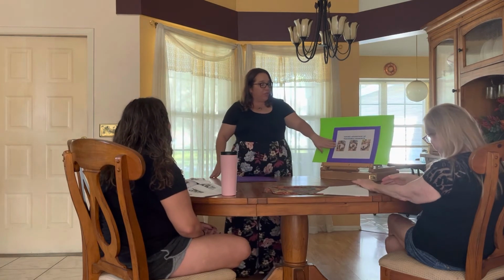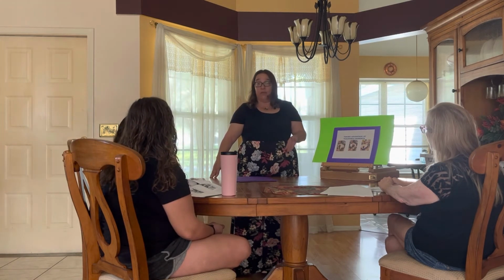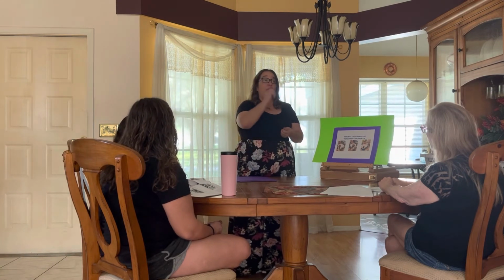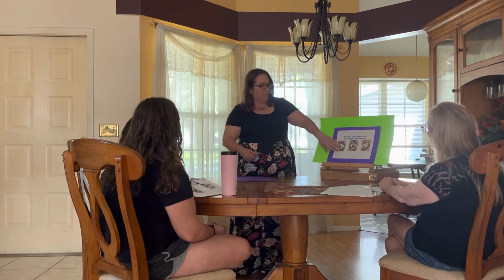Here are some pictures of taking advantage of the teachable moments throughout the day. During our lunchtime and snack time, our kids each have a job. One of the jobs is to pass out the napkins for lunch. The lunch counter will count how many kids we have, and then they will also count as they're putting out the napkins. That reinforces that one-to-one correspondence concept.